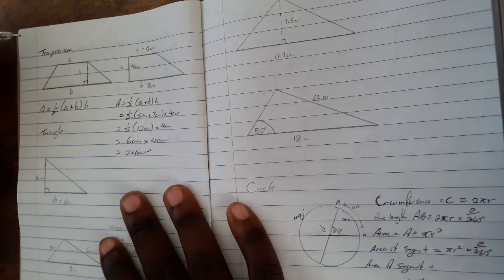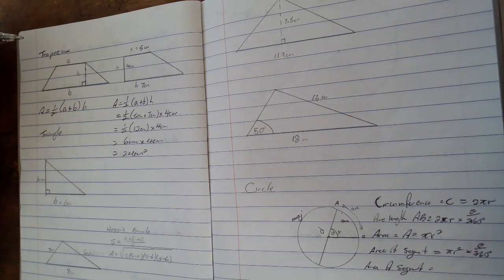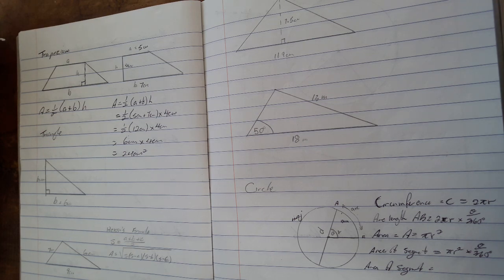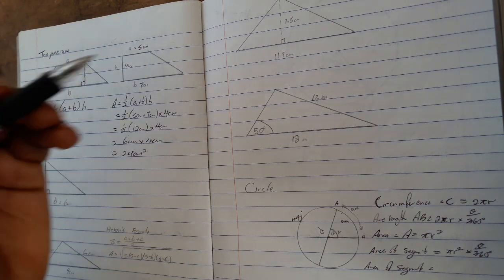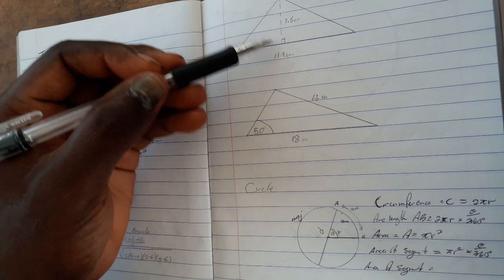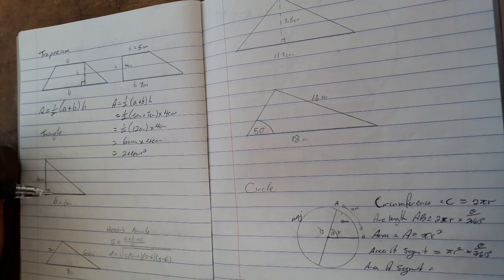So what about triangles now? Done with quadrilaterals. How do you find the area of a triangle? Well, when it's a right angle triangle, or when there's a right angle indicating the vertical height, the area is half base times vertical height.